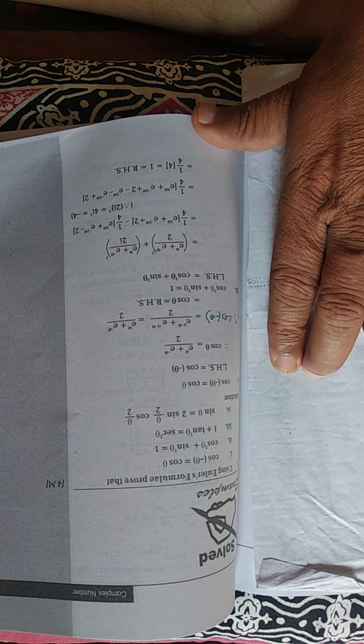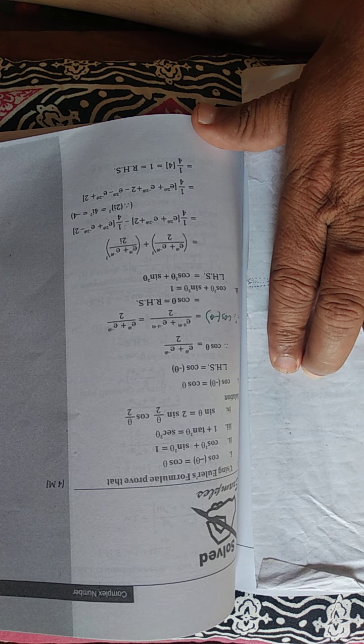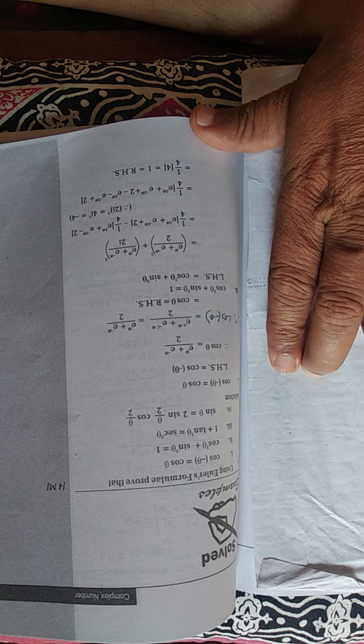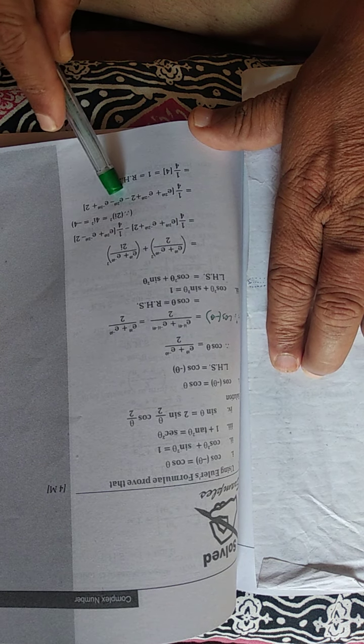Then the identity cos square theta plus sin square theta is equal to 1. So what is cos theta? e raised to i theta plus e raised to minus i theta divided by 2, its square, plus sin square theta, e raised to i theta minus e raised to minus i theta divided by 2i, its square. Just square this. Similar type of example as we have seen in the last lecture. So 4 is common, etc. Then the only remaining thing is 2 plus 2, that is 4. The other terms get cancelled. So 1 by 4 into 4 is 1. So we have proved cos square theta plus sin square theta is equal to 1.